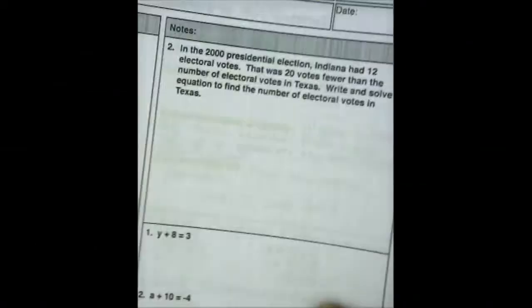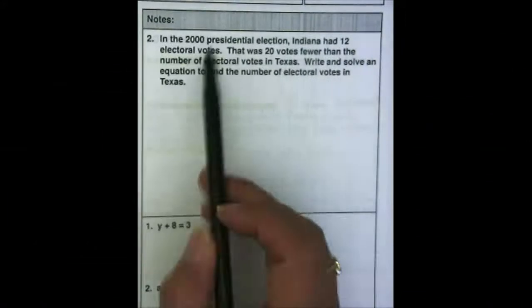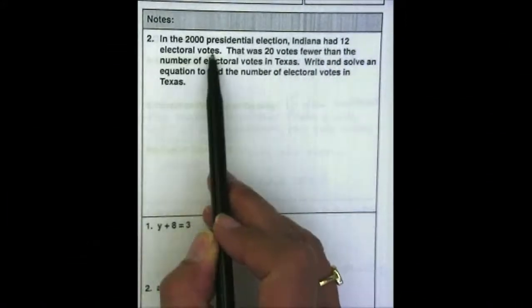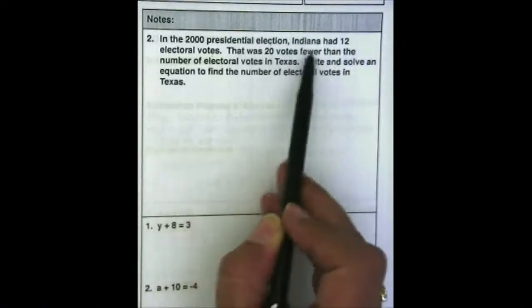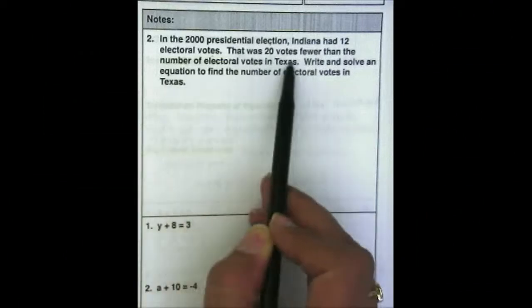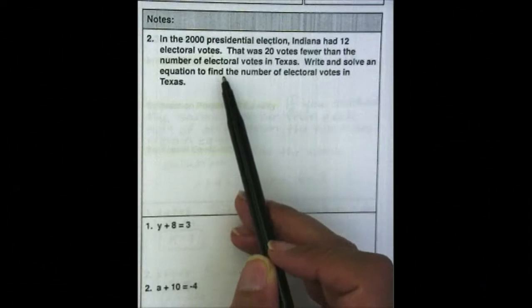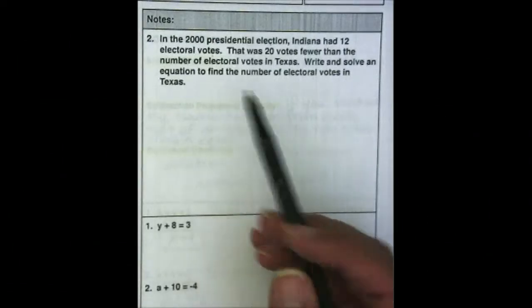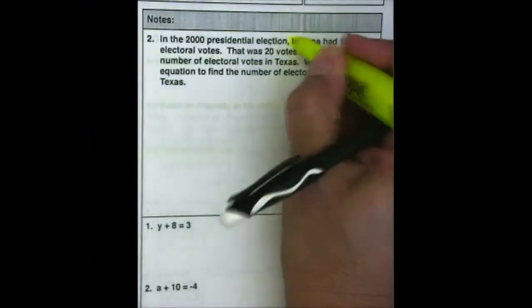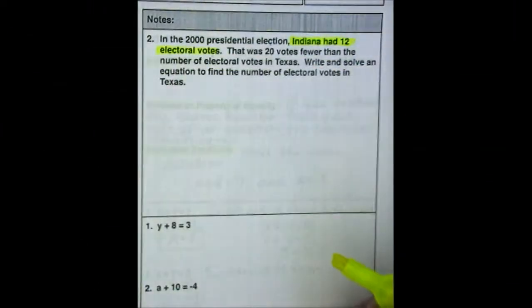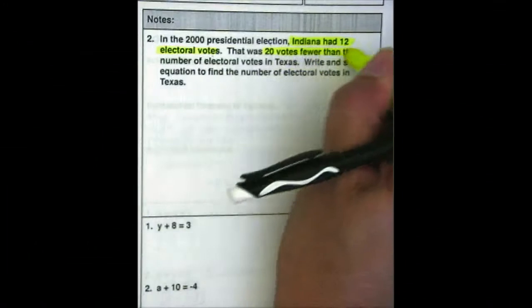All right, let's take a look at the last page of your notes for solving equations by addition and subtraction. And this one says, in the 2000 presidential election, Indiana had 12 electoral votes. That was 20 votes fewer than the number of electoral votes in Texas. Write and solve an equation to find the number of electoral votes in Texas. So let's figure out what we know. First of all, we know that Indiana had 12 electoral votes. We know that that was 20 votes fewer than the number of electoral votes in Texas.